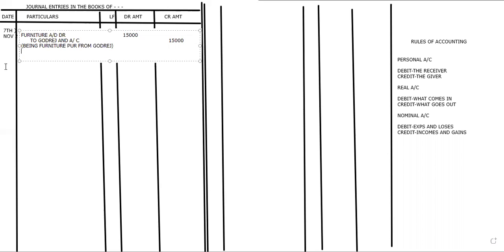Now, why I have written it this way, I'll tell you. Next one is purchased goods. Purchases account debit to cash. Goods purchased from Krishna Mohan. As cash is not mentioned, purchases always stands on the debit side. So purchases account debit to Krishna Mohan. Sold goods for cash. Sales is the first word, cash is the second word. Sales always stands on the credit side. So cash account debit to sales account.